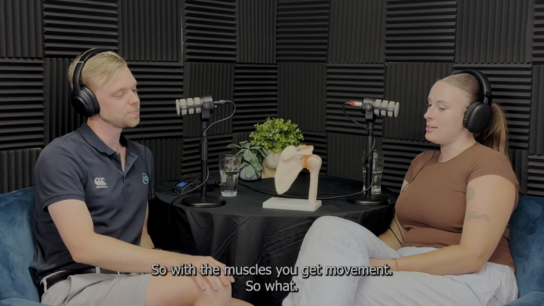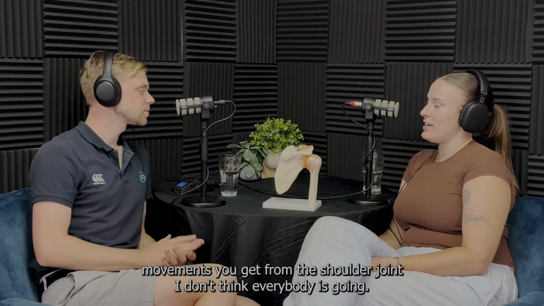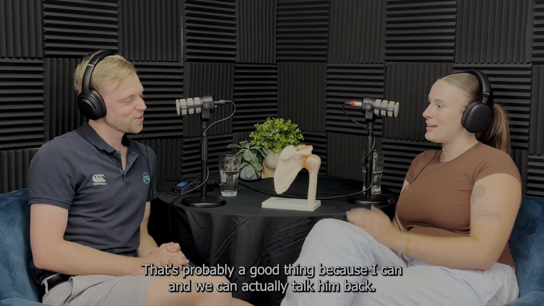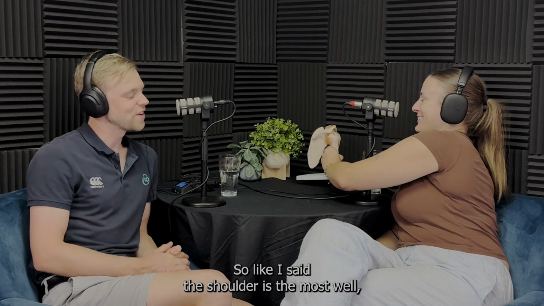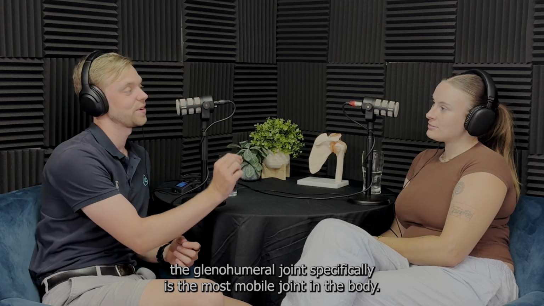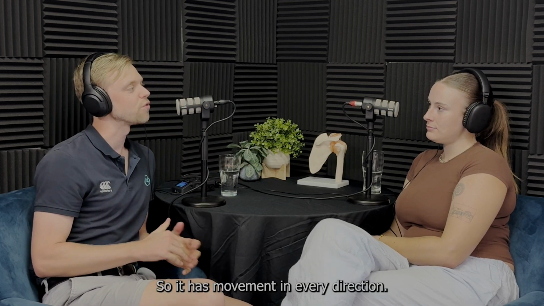So with the muscles, you get movement. So what are the common movements you get from the shoulder joint? I don't think our friend here is going to be doing too much. Yeah, which is probably a good thing because we can actually talk rather than put him back. So like I said, the glenohumeral joint specifically is the most mobile joint in the body. Yeah. So it has movement in every direction.